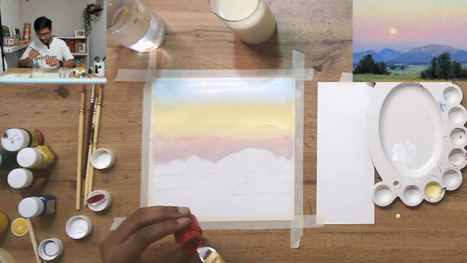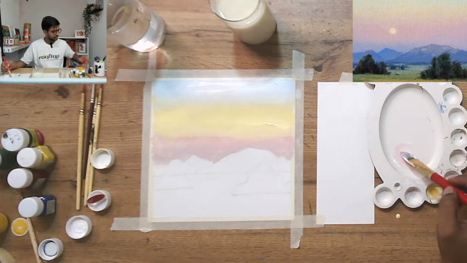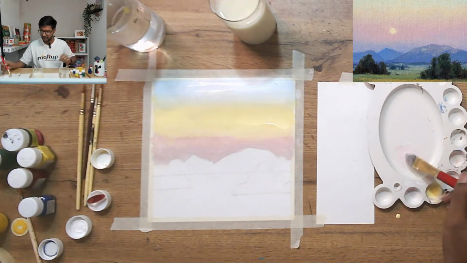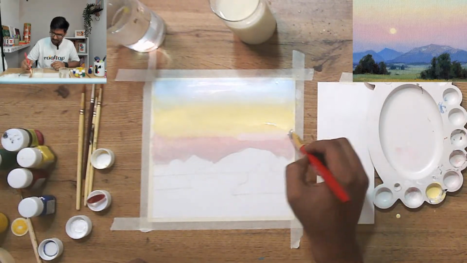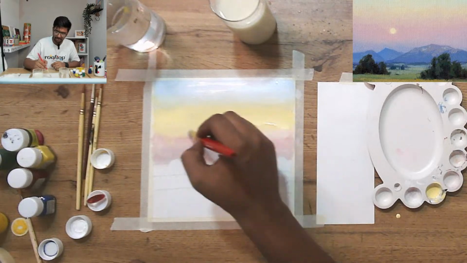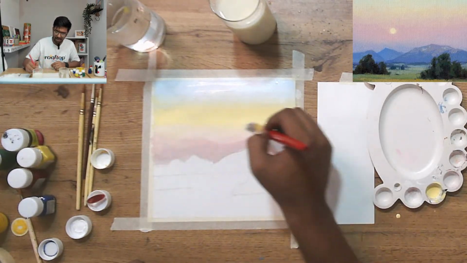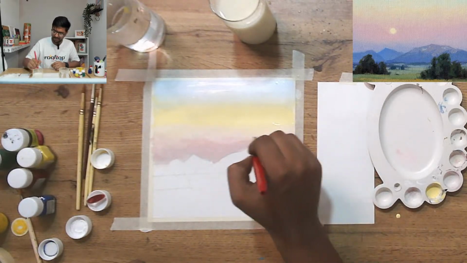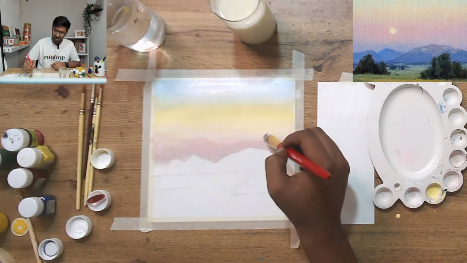And I'll take some red over here. We don't want it too strong, just a little bit so that we can cover up this upper area. Just about that much.